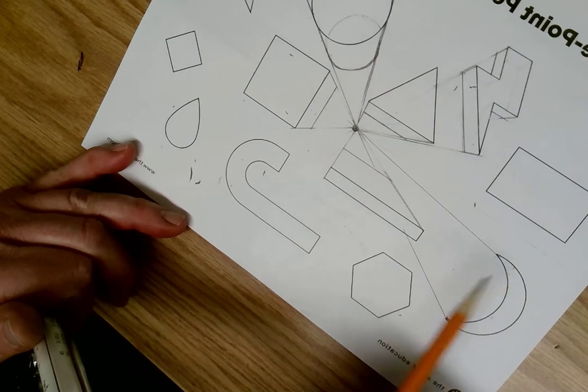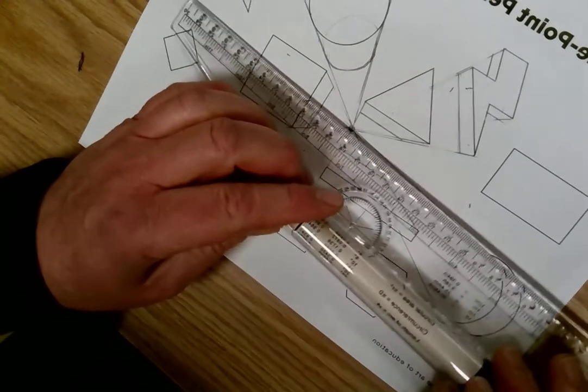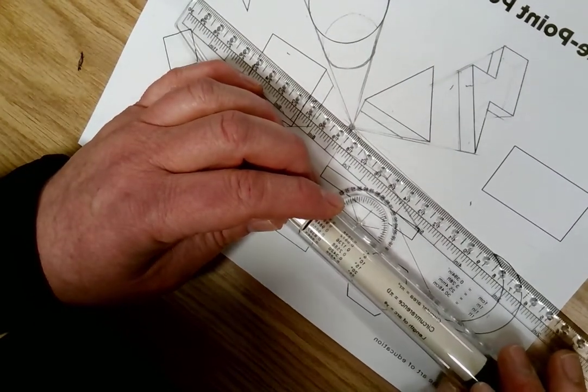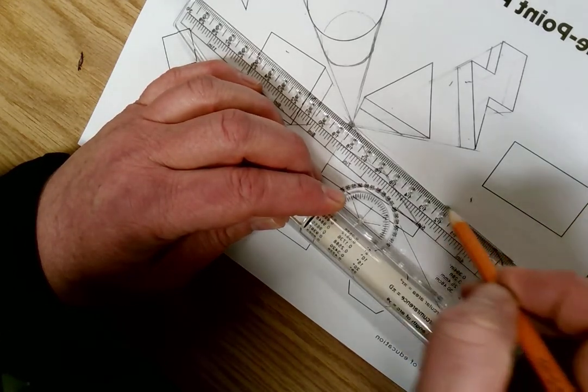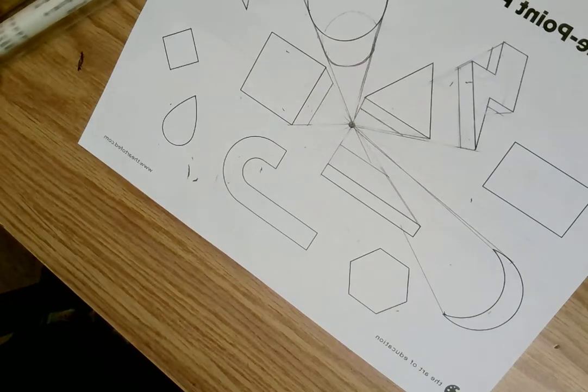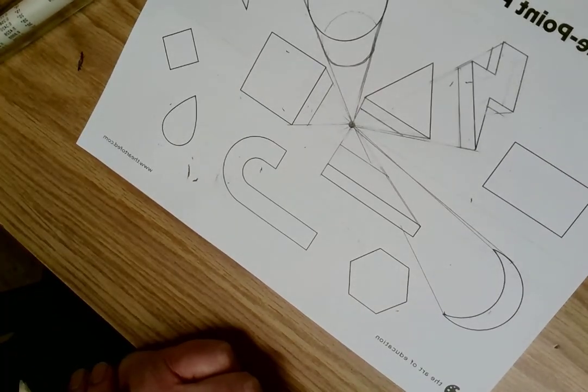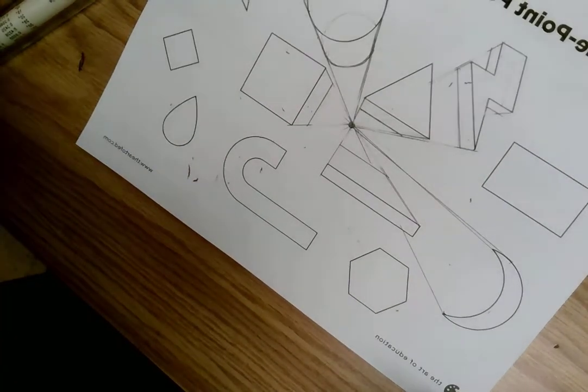But it's a circle, right? So we have to go to the outside of that circle with another orthogonal. It's a small one, but it doesn't cross itself, does it?